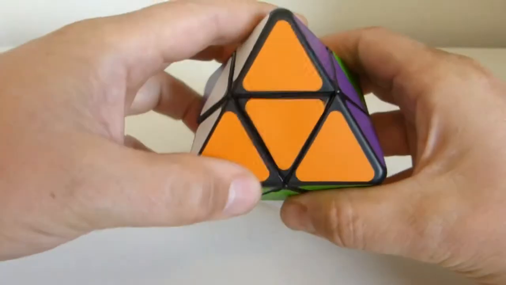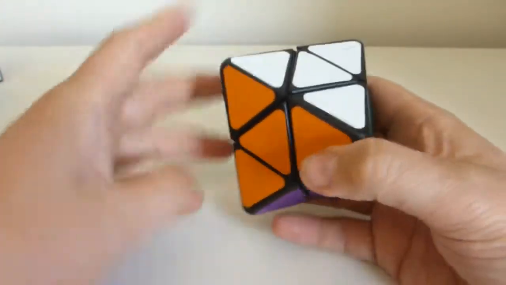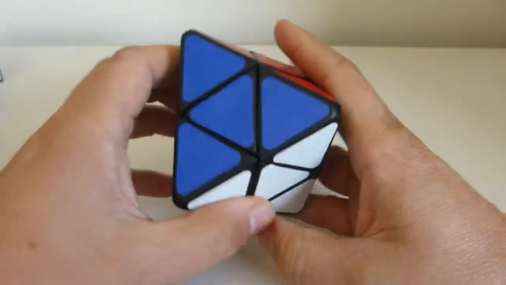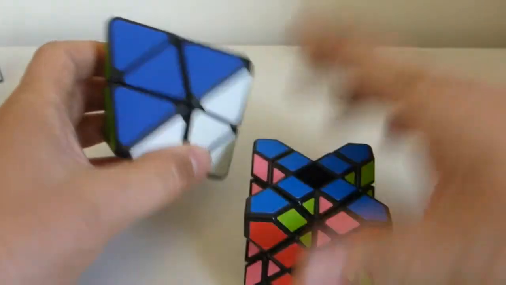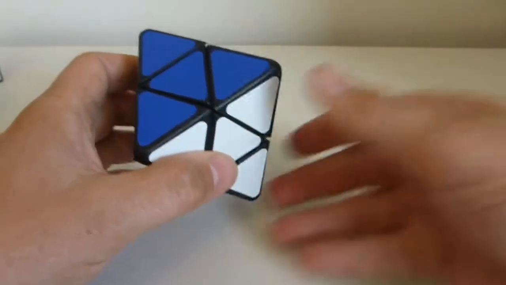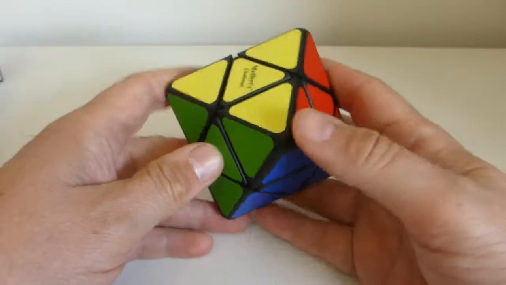And again, it looks like it's completely out, but when you turn it back, you can see that all those pieces are now solved. Really hope that's been helpful. Again, this is another one. There's probably a bunch more Skewb variants, but this method will work for any Skewb you've got.